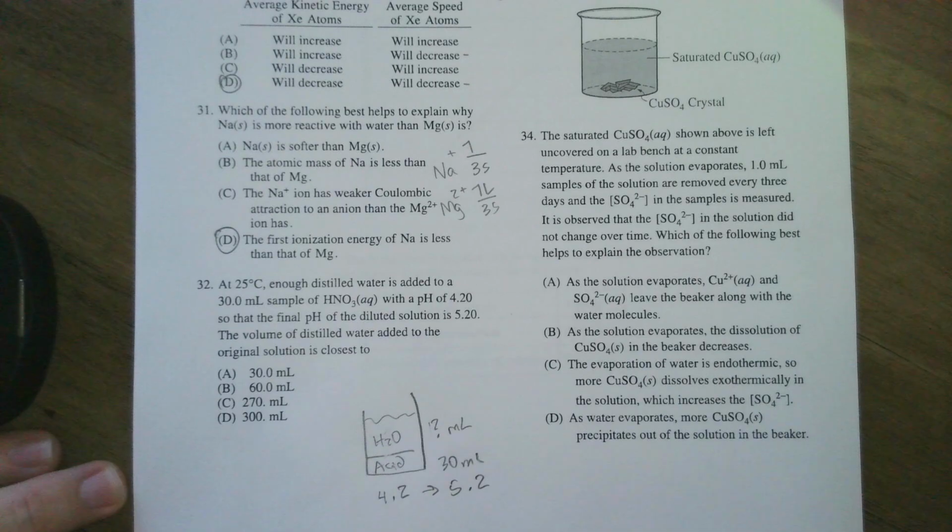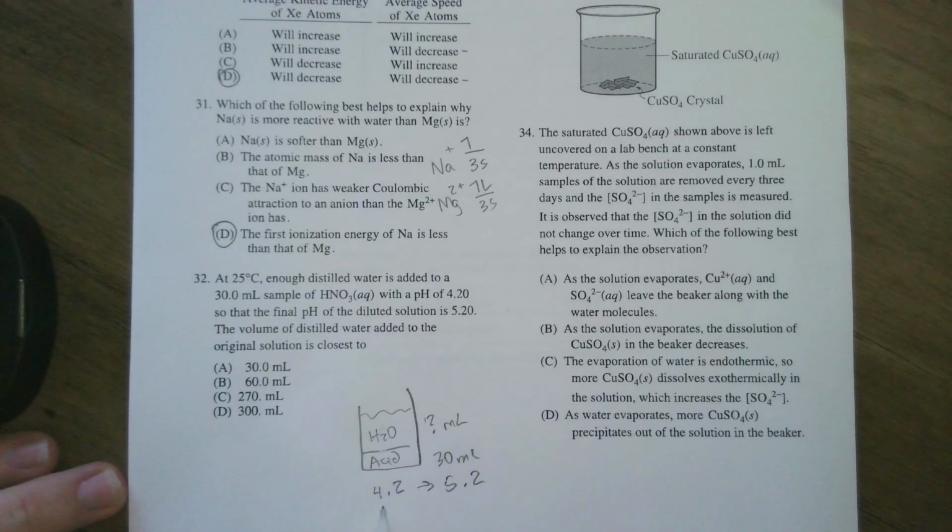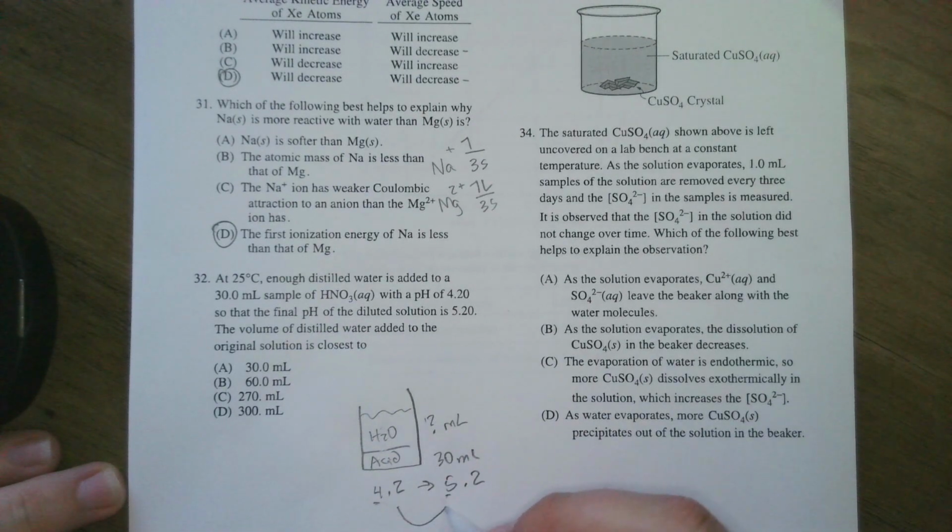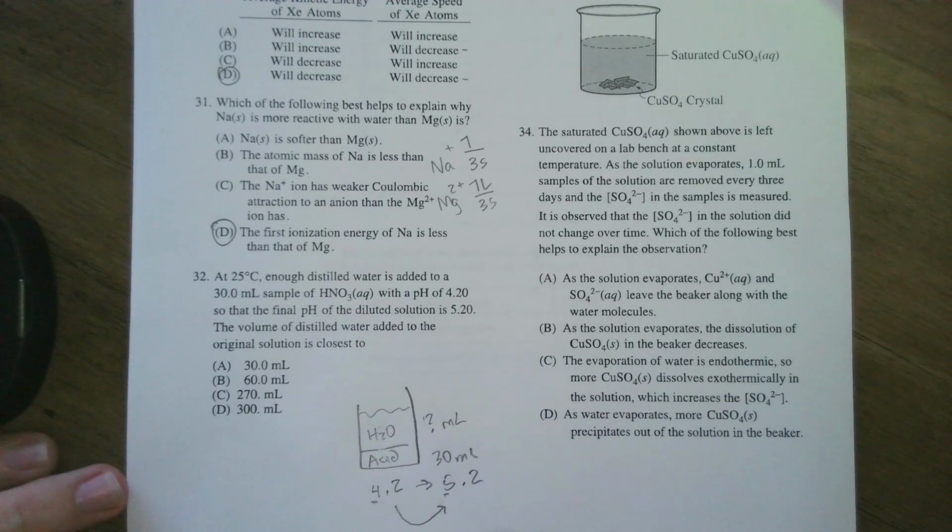So the first thing we need is kind of the definition of pH. Because it's a logarithmic scale, increasing the pH by 1 is actually making it 10 times weaker. Right? Every change in one pH point, 4.2 to 5.2, is making it in this direction 10 times weaker, which means you are diluting it to be 10 times weaker with the volume.